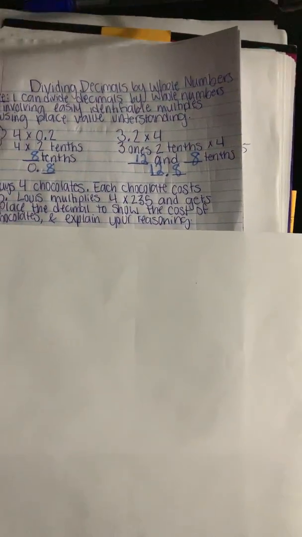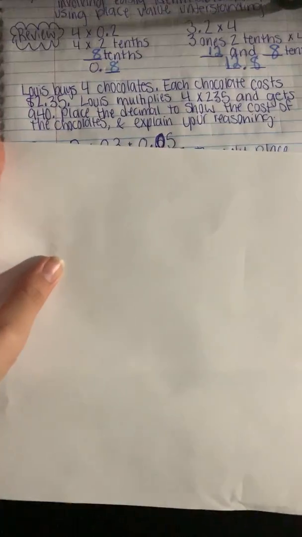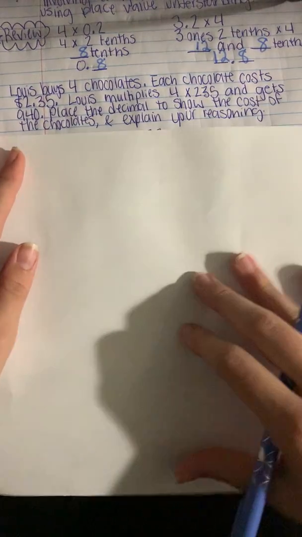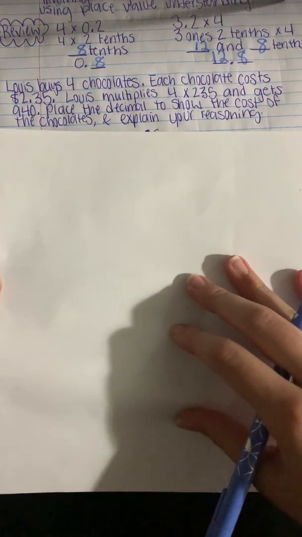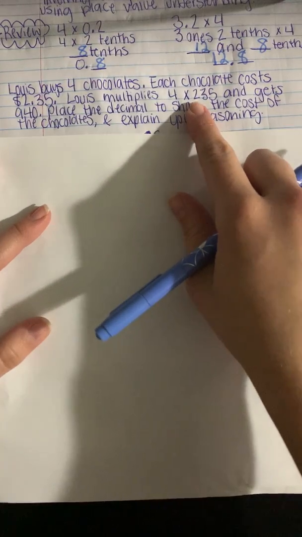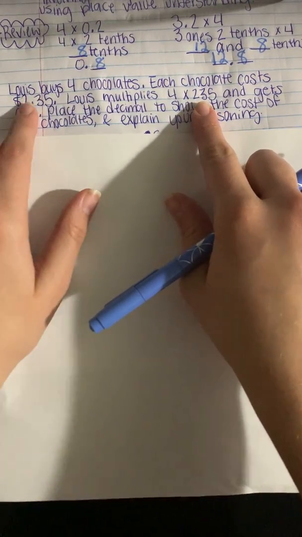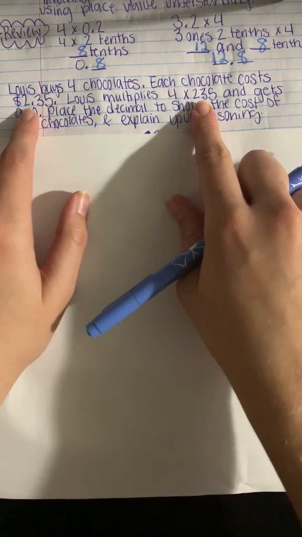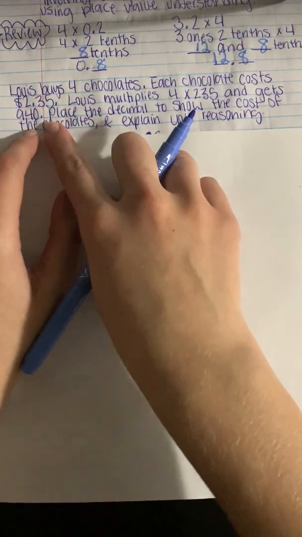And let's just look at a quick word problem. Let me adjust the little stand here. Luis buys 4 chocolates. Each chocolate costs $2.35. Luis multiplies 4 times 235, so pretty much ignored the decimal at first, and gets 940.